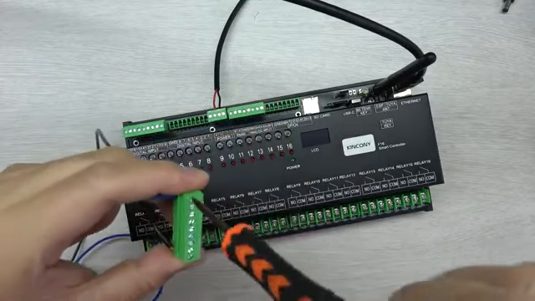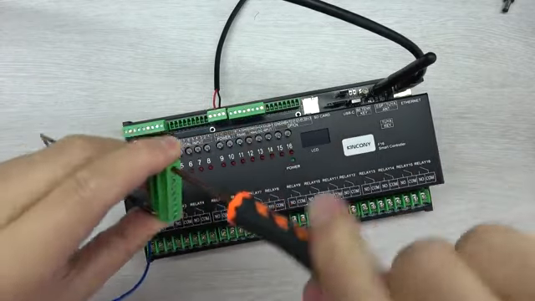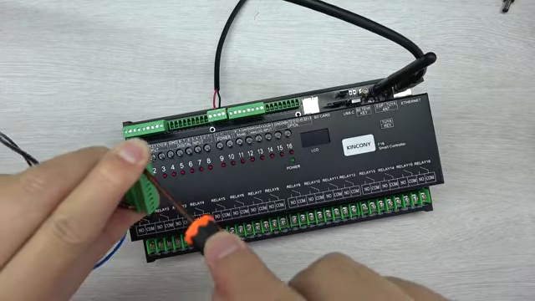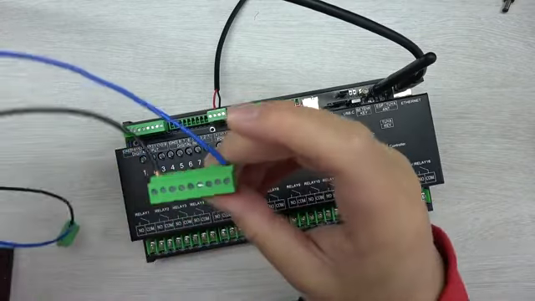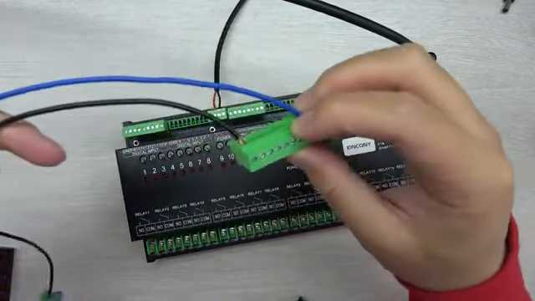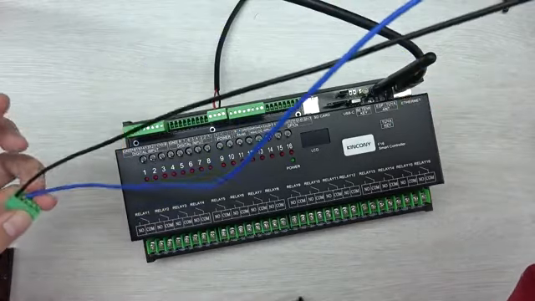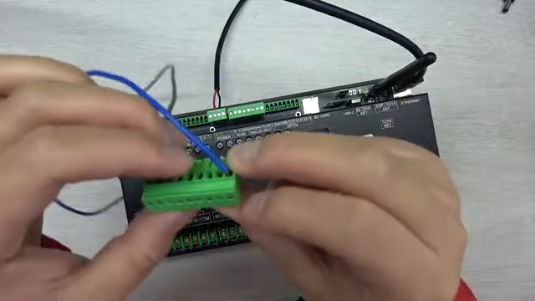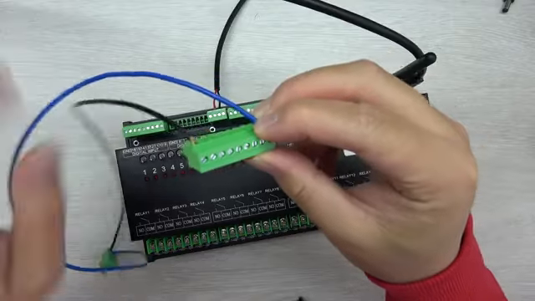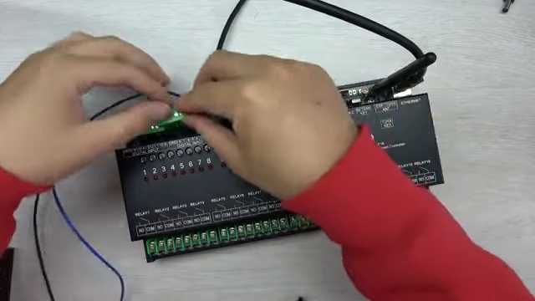This is digital input 1. Okay, and you can see, just two cables. If you have a second switch, you just connect a second blue cable at the digital input 2, but the COM, just only one is enough.